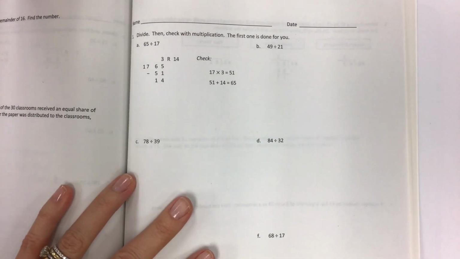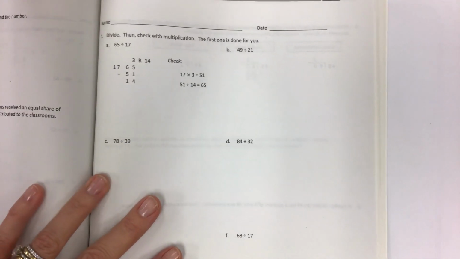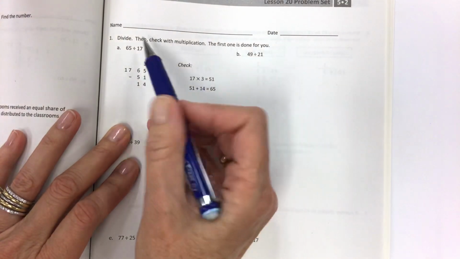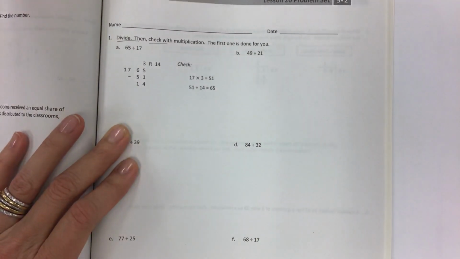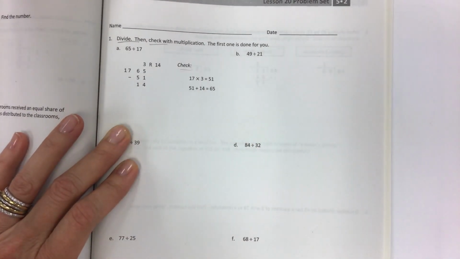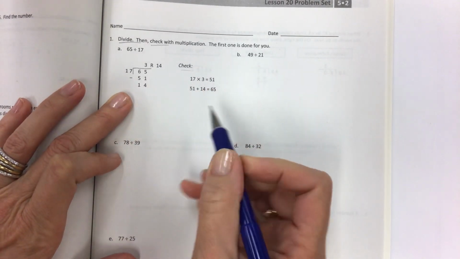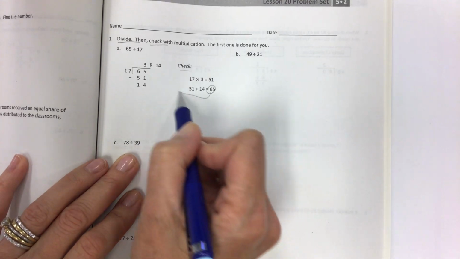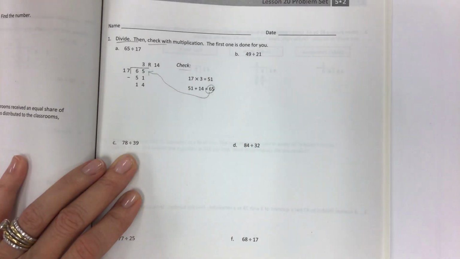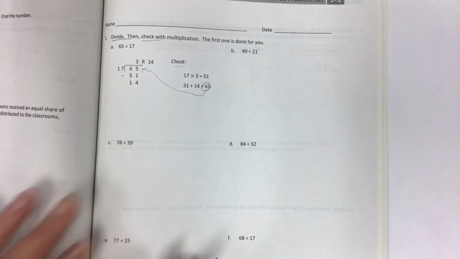Okay, lesson 20, problem set. So let's get started here. The first one is done for you. We're going to divide, then check with multiplication, because this is a very important step. And again, look, they didn't even put in the brackets. Silly people. When you get this, you want to go back and check and make sure that that matches. That's the whole goal of that check. Did I do it right?